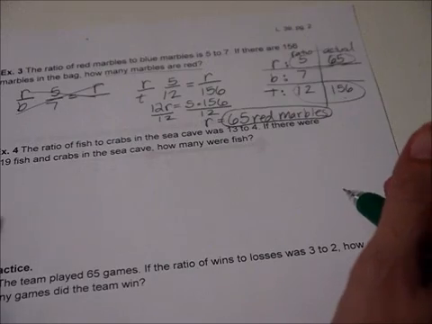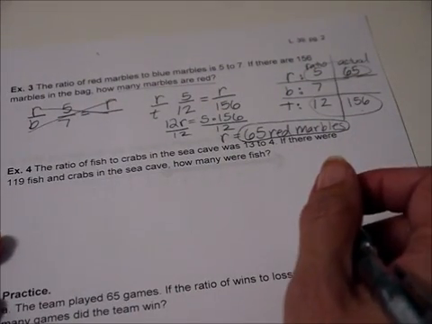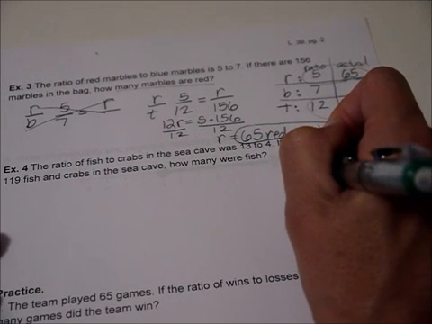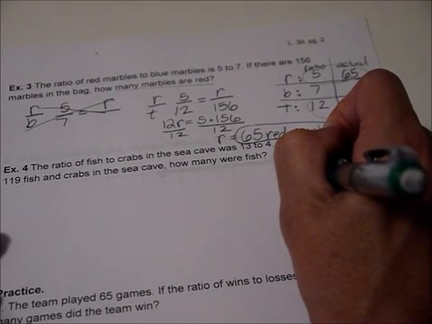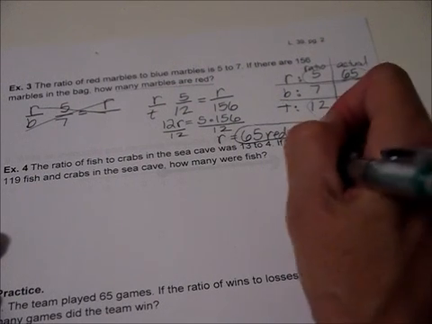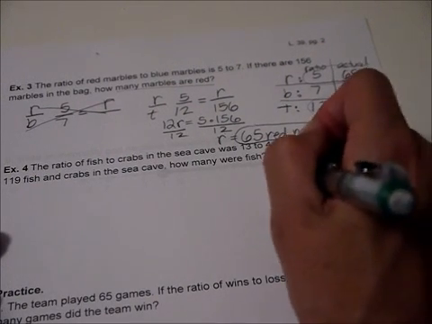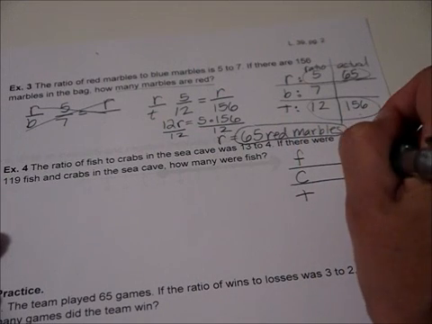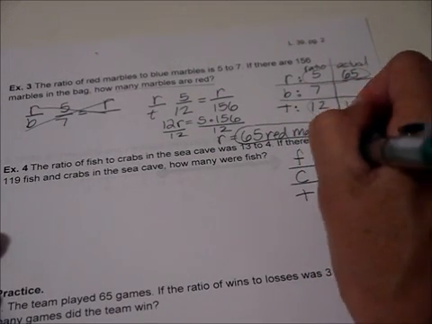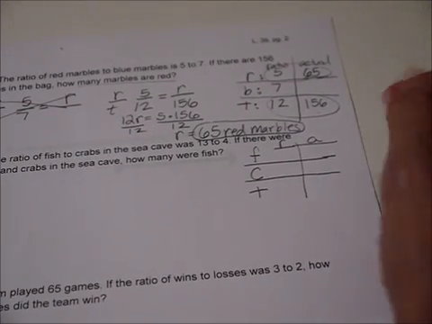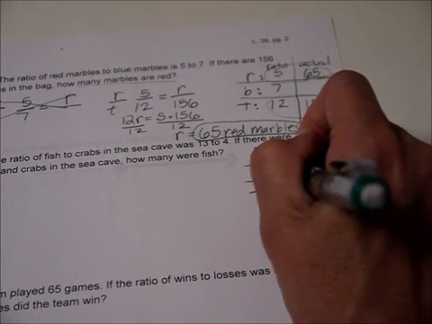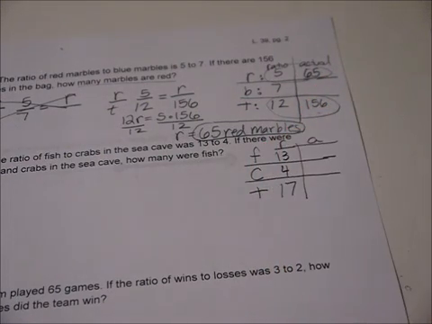Example 4, the ratio of fish to crabs in the sea cave was 13 to 4. So I'm going to say there are fish and crabs and total. Again, we can use ratio and actual. So ratio, actual, if you can remember what those letters mean. Okay, so fish to crabs was 13 to 4, 17 total.